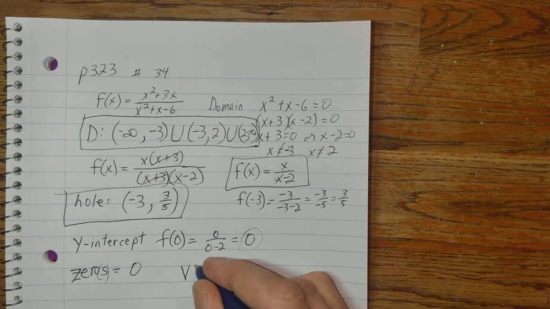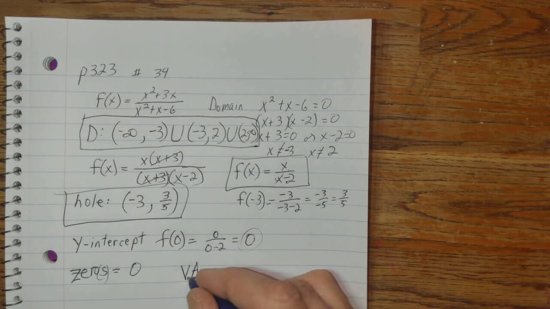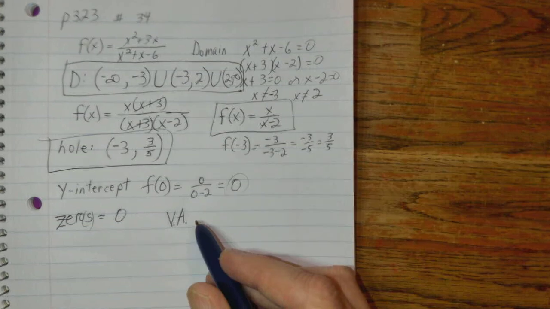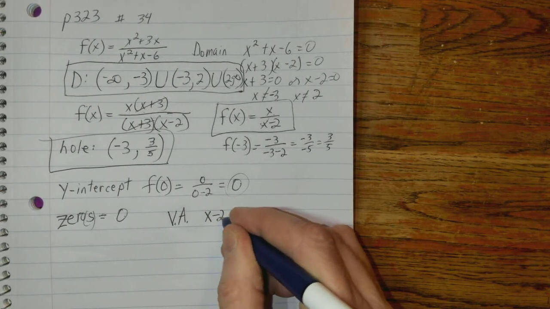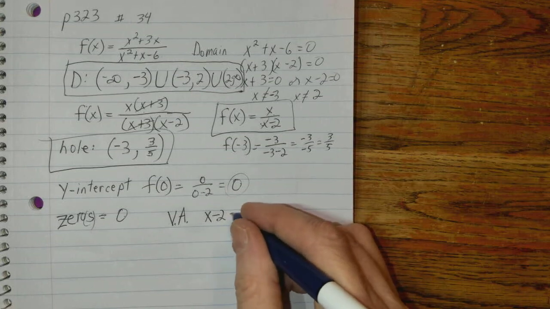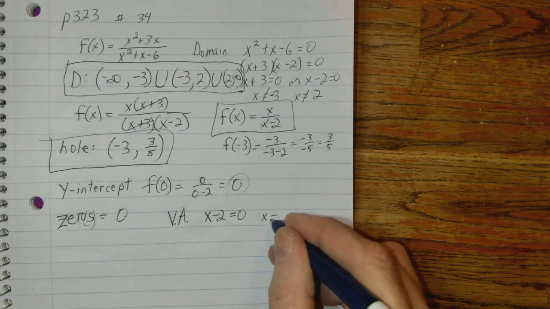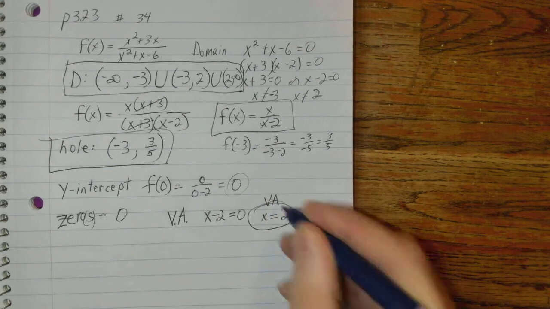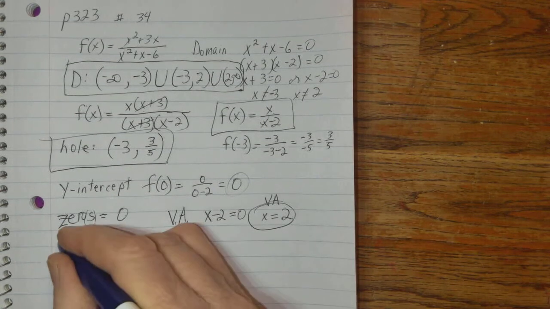Now, vertical asymptotes. Okay, what vertical asymptotes would we have? When the denominator is 0, x minus 2 equals 0, x equals 2 is a vertical asymptote. Alright, now horizontal asymptote.